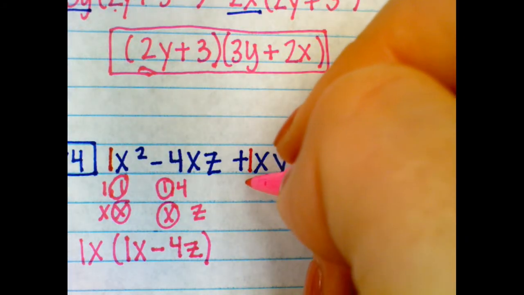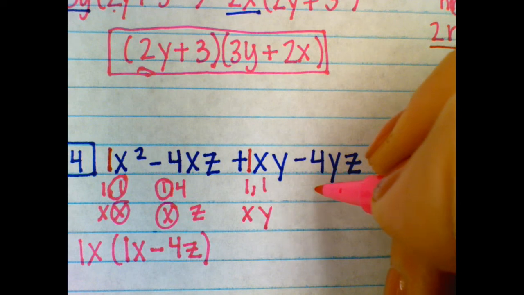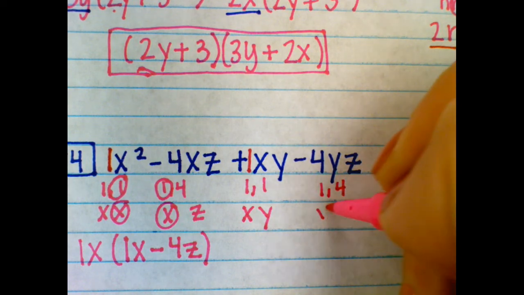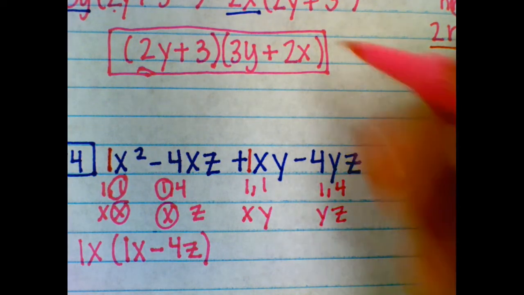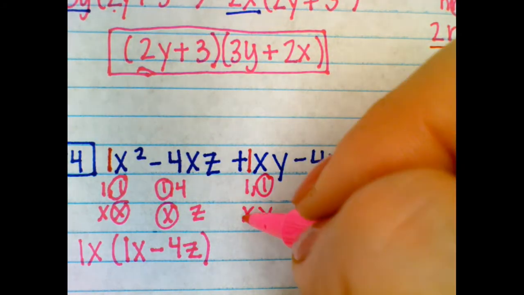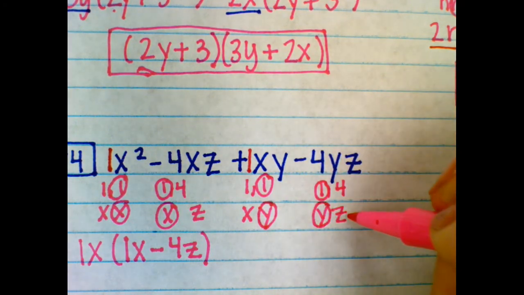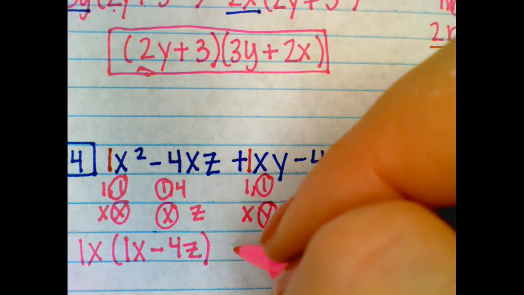And this is going to look the same, 1 and 1, but this time x and y. And this one, 1 and 4, and y and z. So my number is still 1. But letters, x, there isn't one. Y, 1, there's one over here. Z, there isn't one over here. So now I have a 1y.